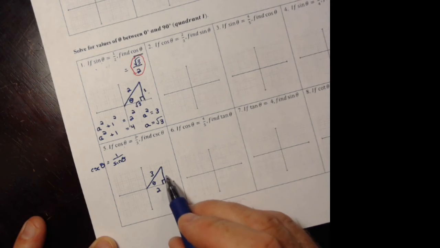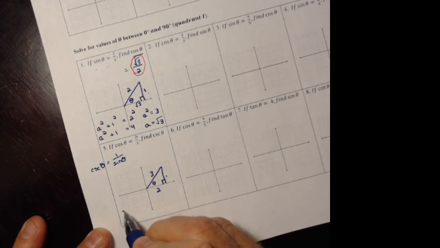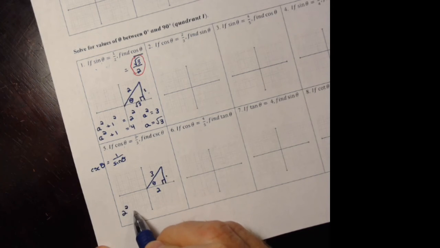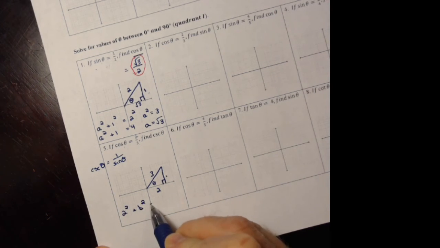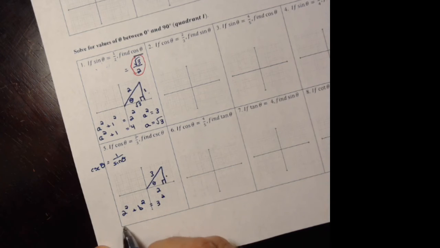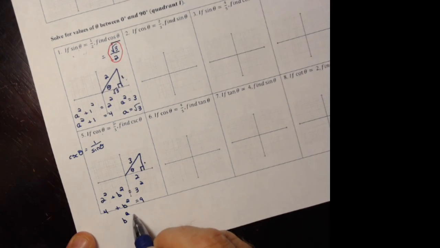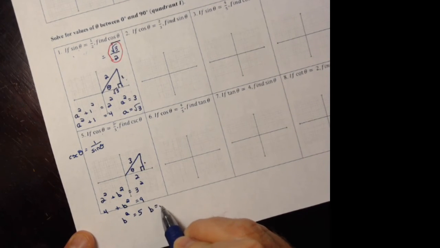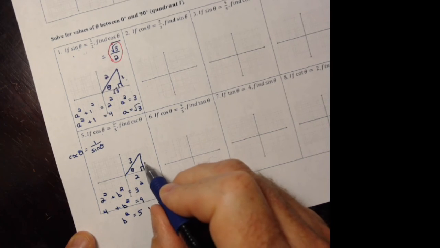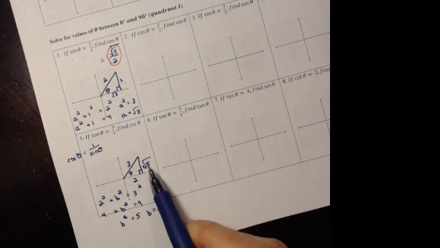A squared plus B squared equals C squared. 4 plus B squared equals 9. Subtract the 4. B squared equals 5. And B is the square root of 5. So this missing side right here is the square root of 5.